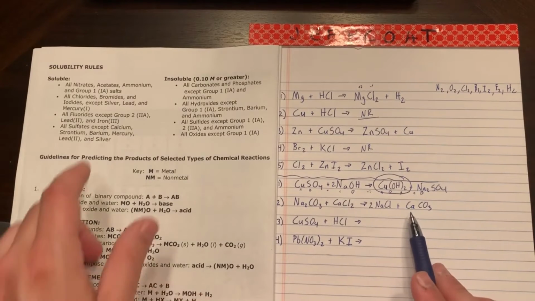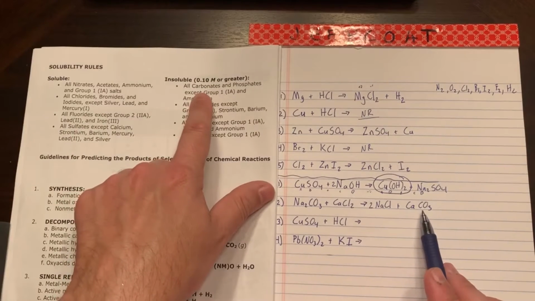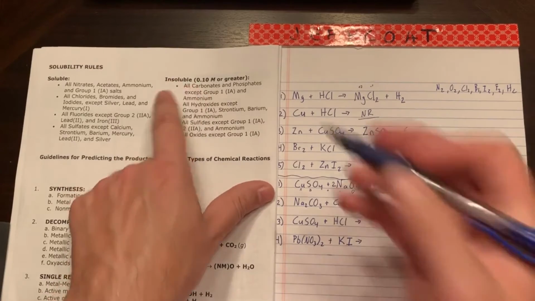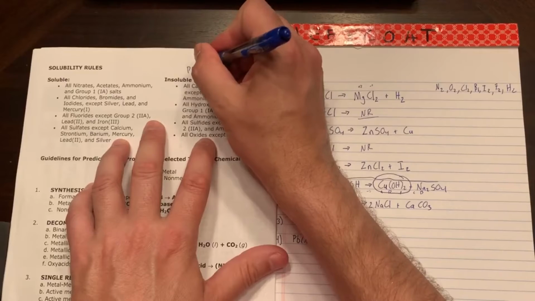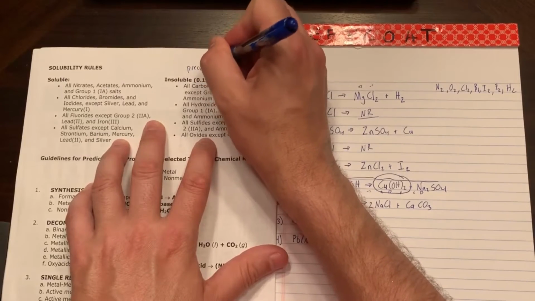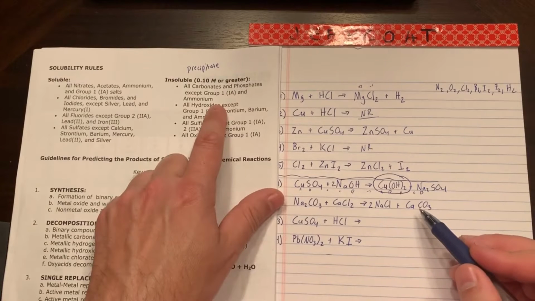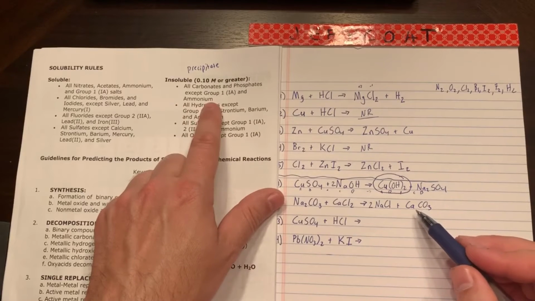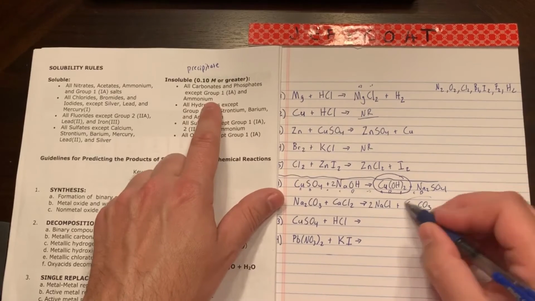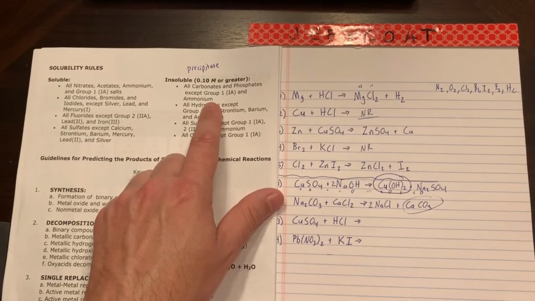Then we have calcium carbonate. This says all carbonates are insoluble, or are a precipitate, except for group 1 and ammonium. Well, calcium's in group 2, so we have a precipitate, we have a reaction.